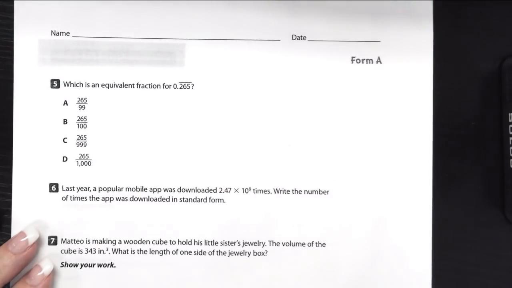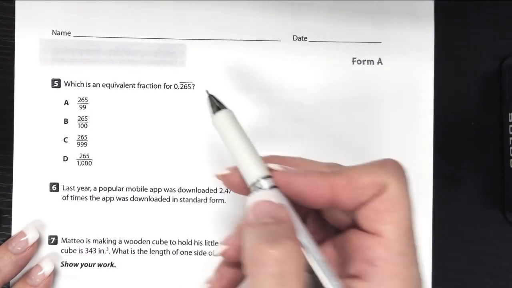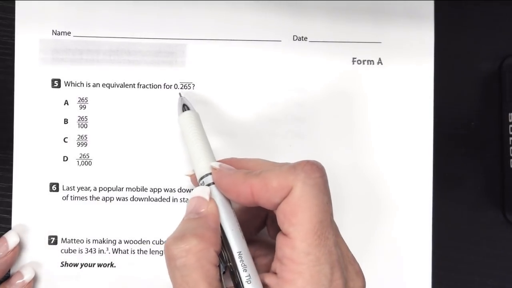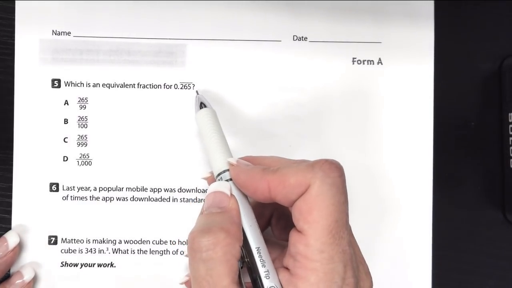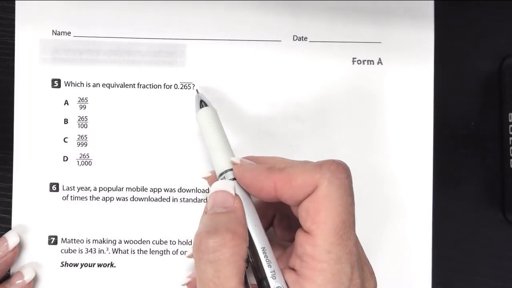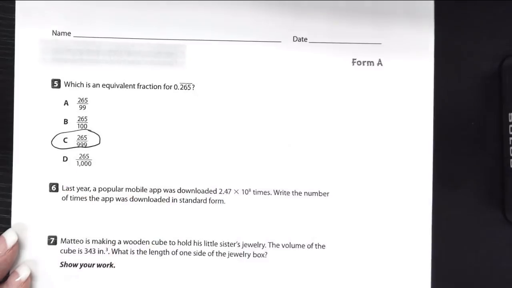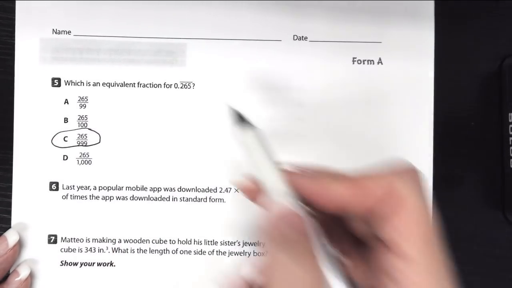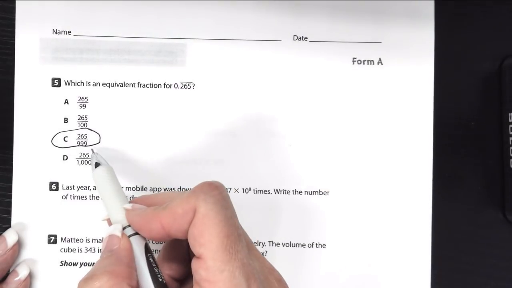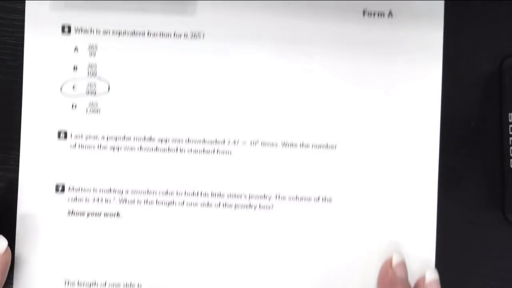All right, number 5, which is an equivalent fraction for 265 repeating. Now remember, when it's repeating, we put it over 9s. So we've got 265 over 999. You had 3 numbers repeating, so I need 3 9s on the bottom.